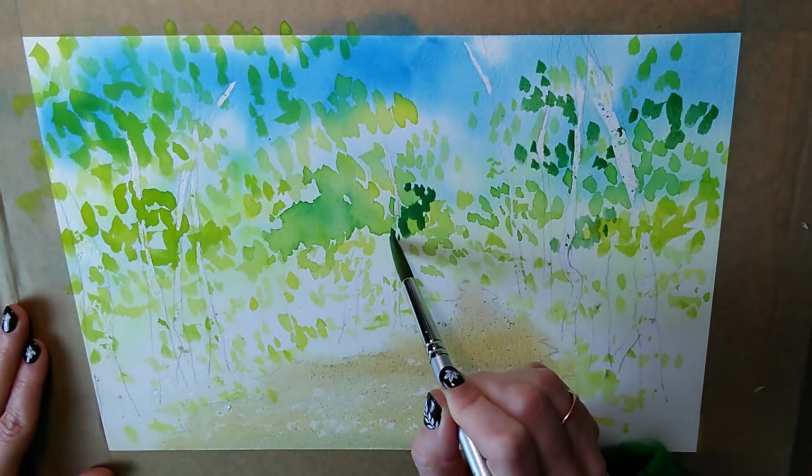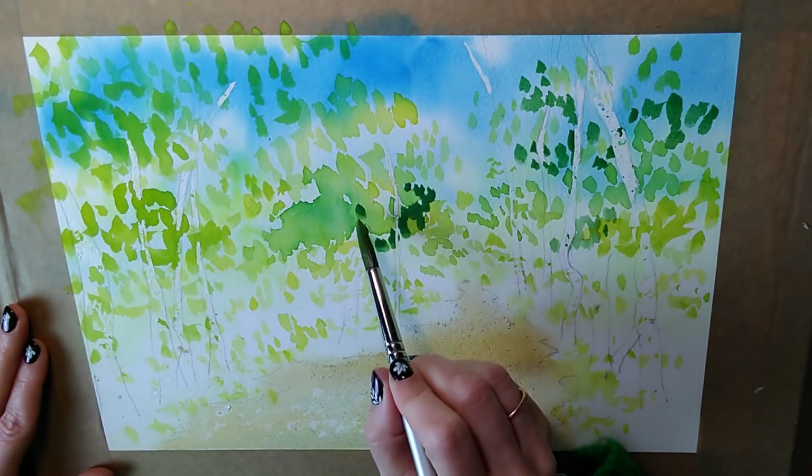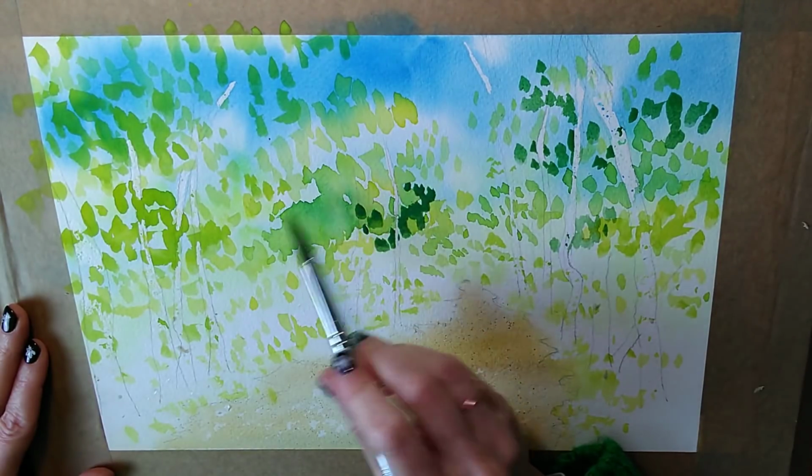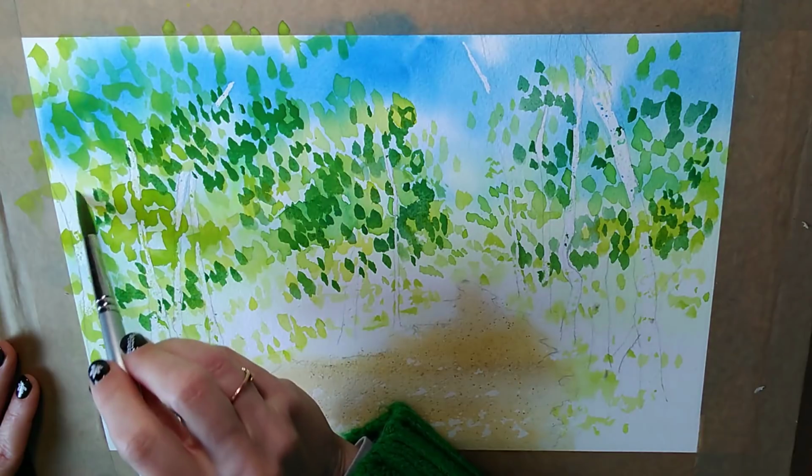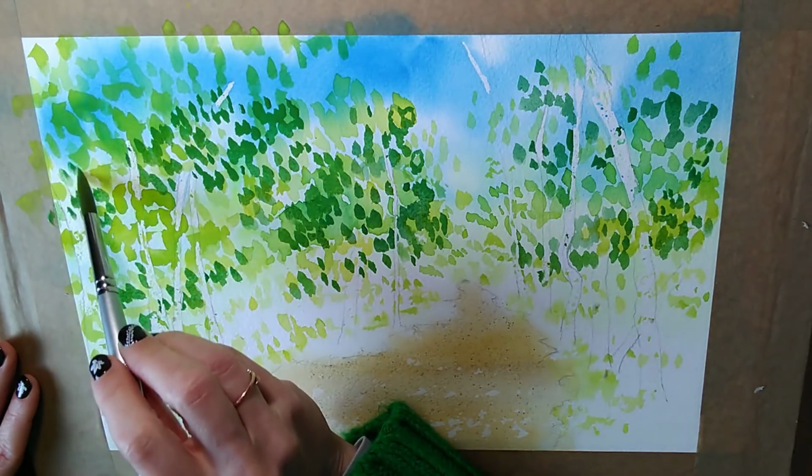So we're going to work now on getting our midtones into the picture. I'm starting with the Ultramarine and the Hansa yellow because that's the cool yellow. Now you see how this area here has gone a bit blobby. I can easily break that up, so I'm going to continue working in now with that lighter yellow.